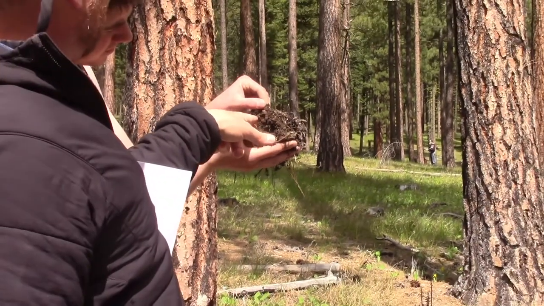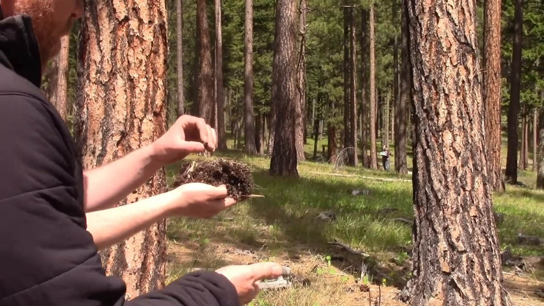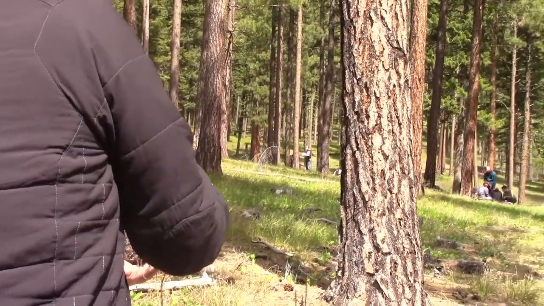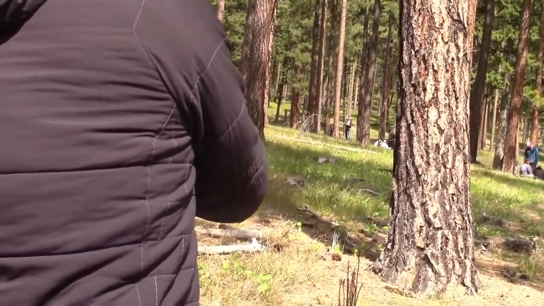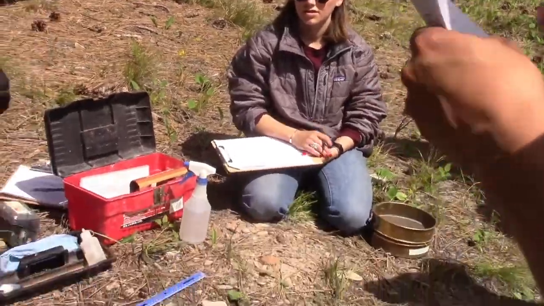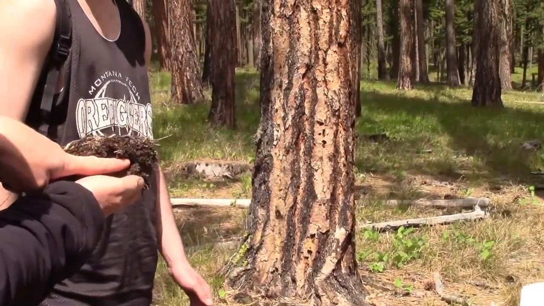But then there's this sort of humus and root mat that's maybe 3 centimeters deep. But once you get down into here where you're holding this, that stuff is mineral, right? That's not organic horizon anymore. So it looks thicker, but I would say it's just that very top couple of centimeters.